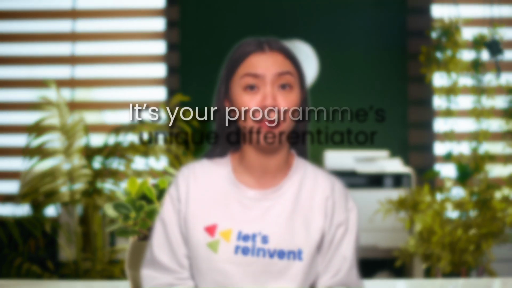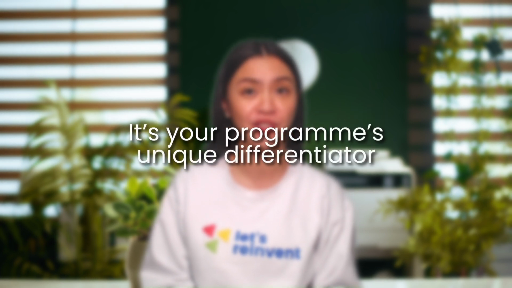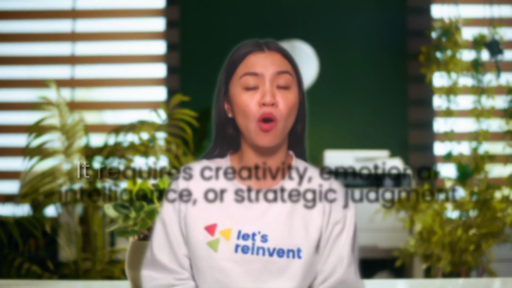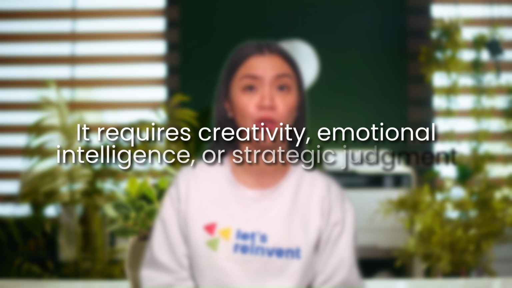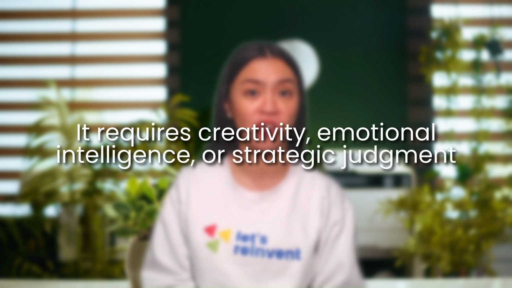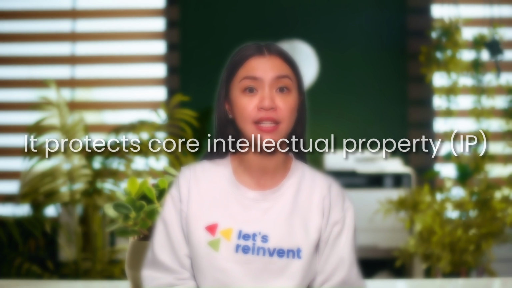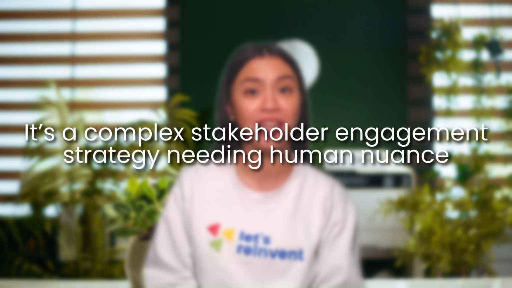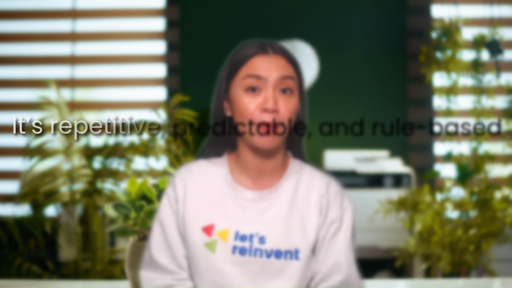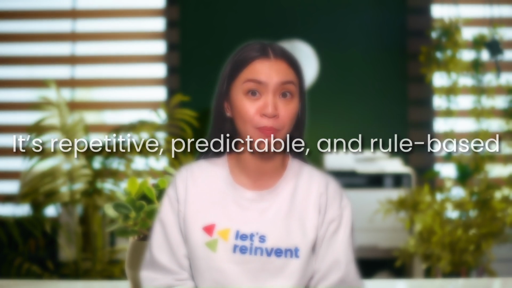In essence, build if it's your program's unique differentiator, if it requires creativity, emotional intelligence, or strategic judgment, if it protects core intellectual property, if it's a complex stakeholder engagement strategy needing human nuances, and if it sets your leadership brand apart. And automate if it's repetitive, predictable, and rule based.